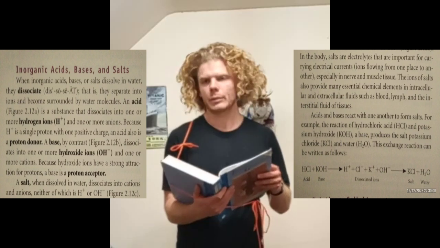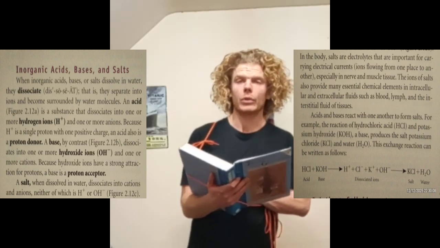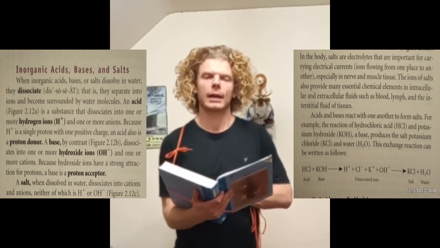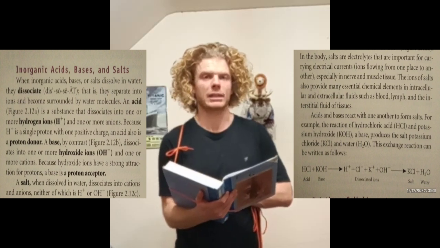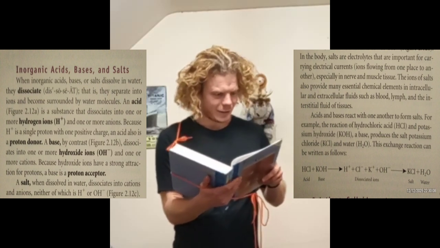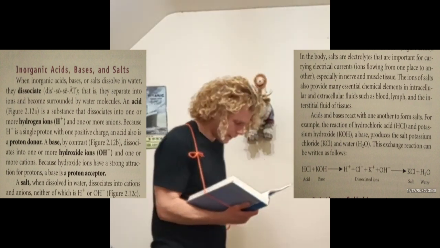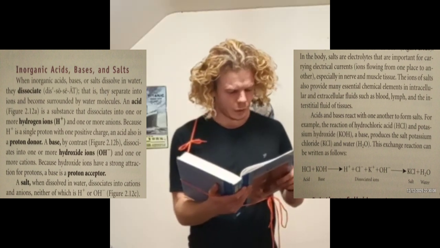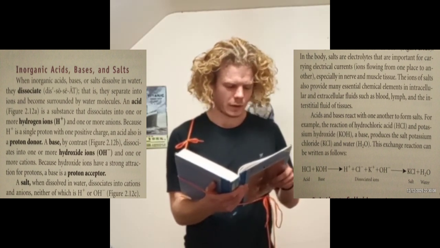Now, salts in the human body are neither positive nor negative. They have anions and cations, and they are therefore important and useful as electrolytes. They transmit signals, nerve signals in nerves and also in the muscles. A salt, when dissolved in water, dissociates into cations and anions, neither of which is H plus or OH minus. In the body, salts are electrolytes that are important for carrying electrical currents, ions flowing from one place to another, especially in nerve and muscle tissue.